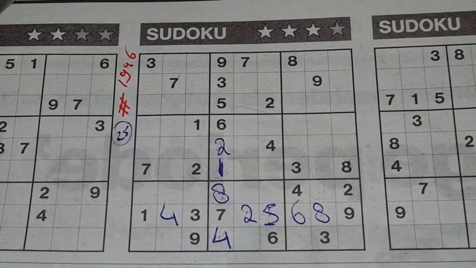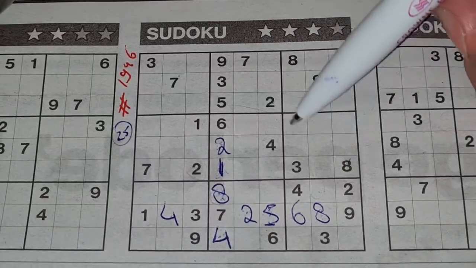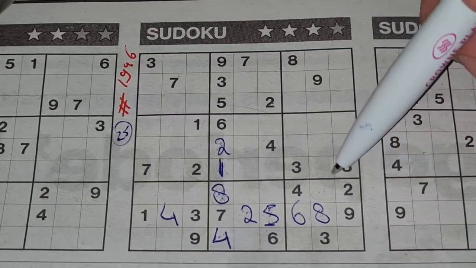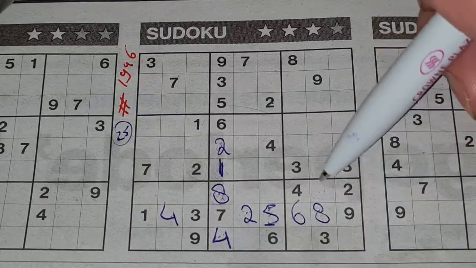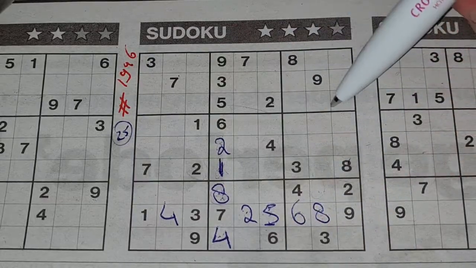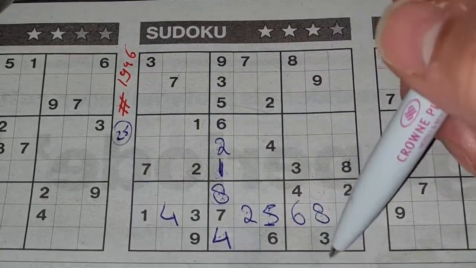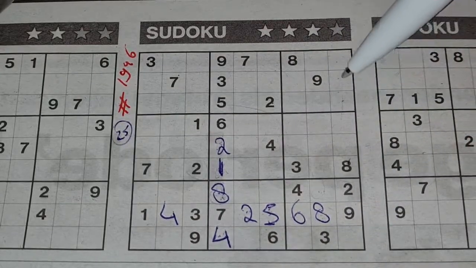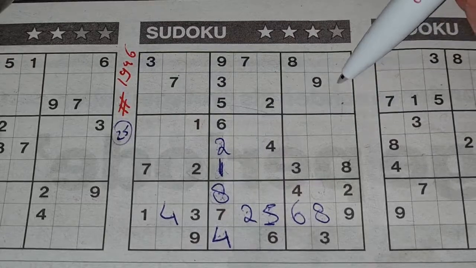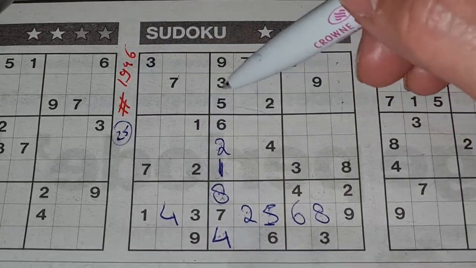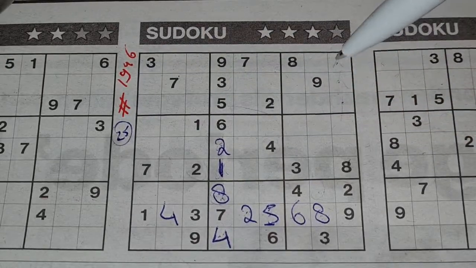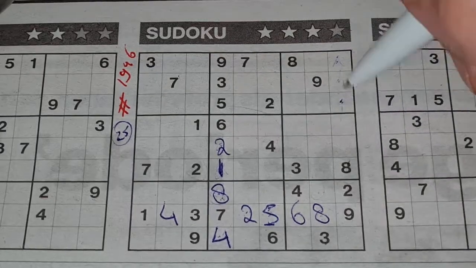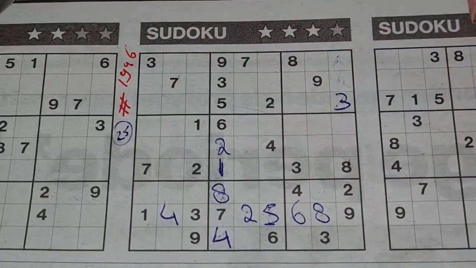And then 3 in this column, 3 in the column next. So in the last column, only 3 places for the 3, here, here, or there. We see there 3, we see here 3, so no 3s in those 2 boxes. 1 box left for the 3, should be there.